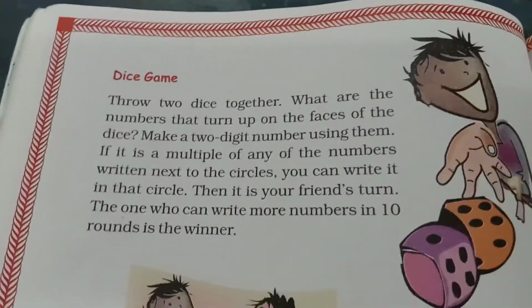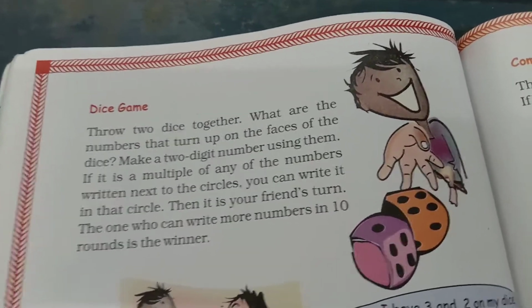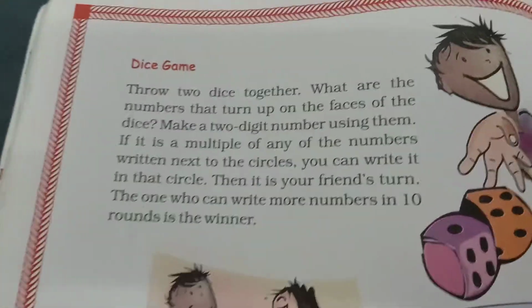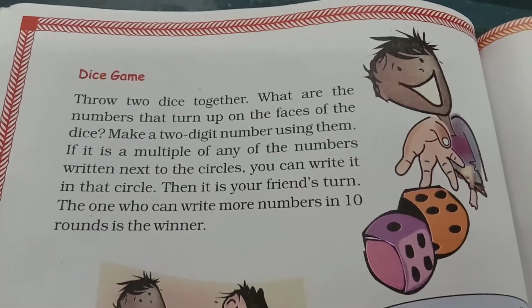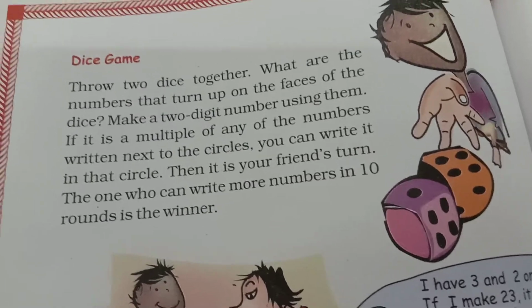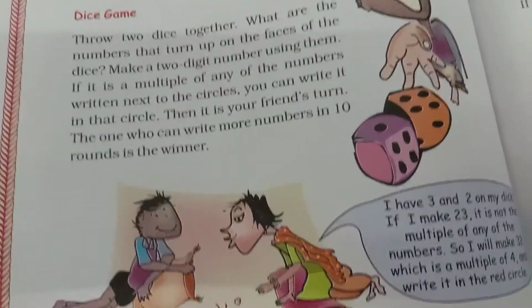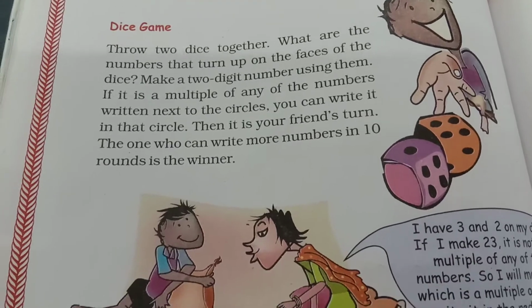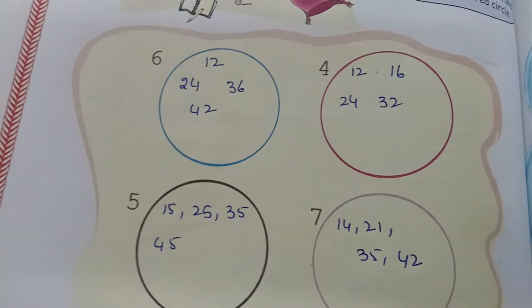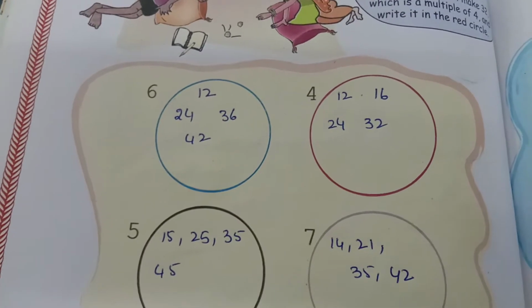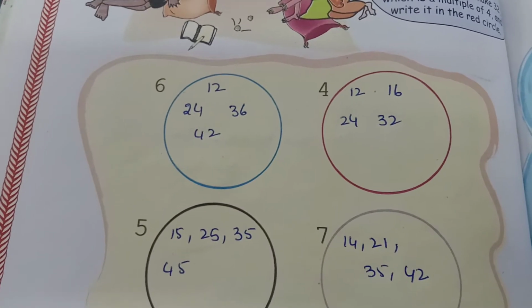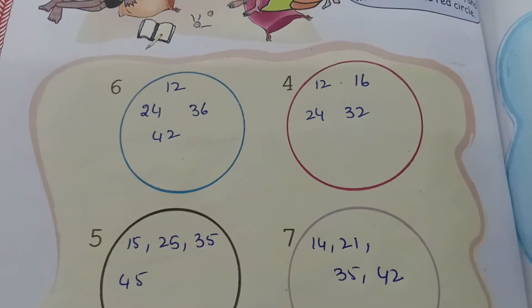Yes, how to play this game? You and your friend can play. So take 2 dice together and roll them. You will find digits on the top faces of the dice. That is, on the first die you may find 1, 2, 3, 4, 5, 6. On the second die also you may find 1, 2, 3, 4, 5, 6. Then write those 2 digits together to form a 2-digit number. After writing them, identify if it is a multiple of the numbers given in these circles. You see here 4 circles are given: 6, 4, 5 and 7. If you get the number 12, write 12 under the number 6 circle, because 12 is a multiple of 6 and 12 is also a multiple of 4.